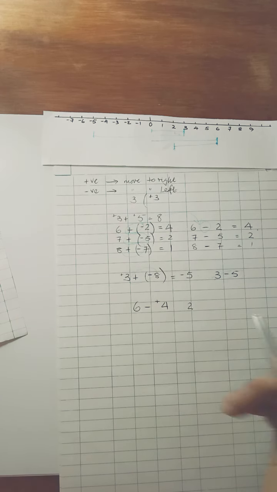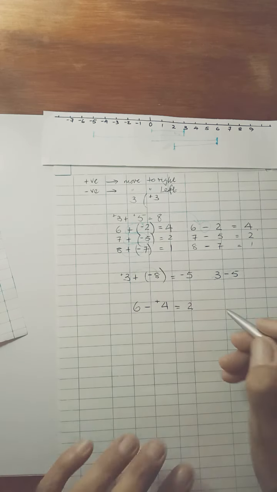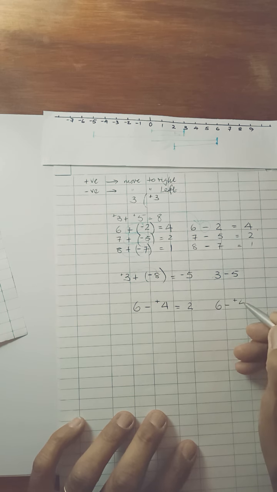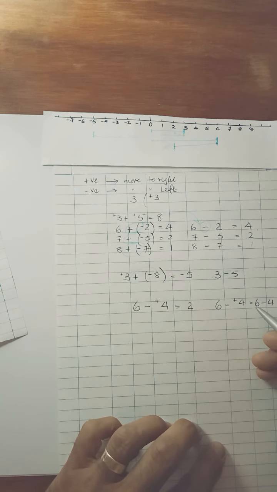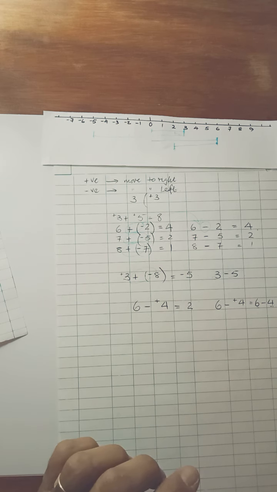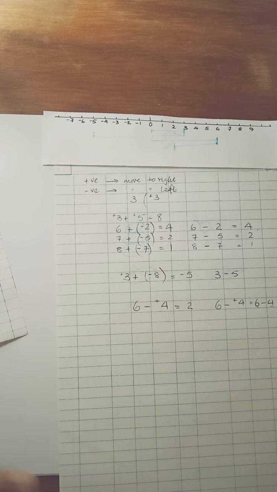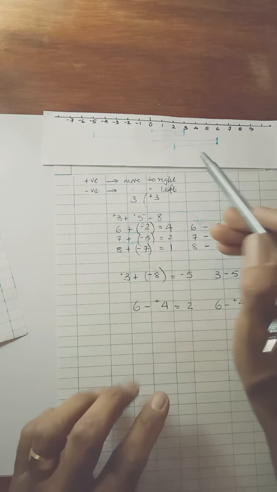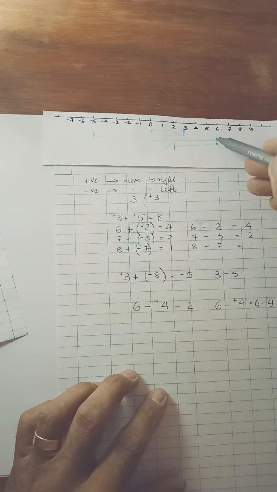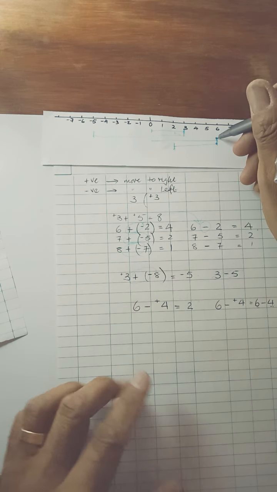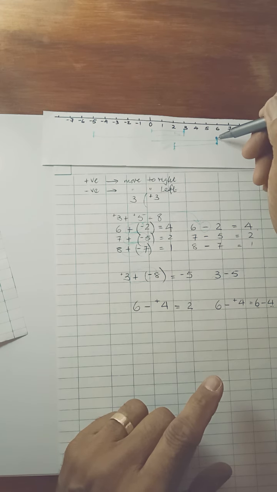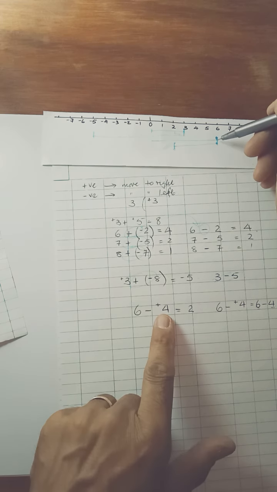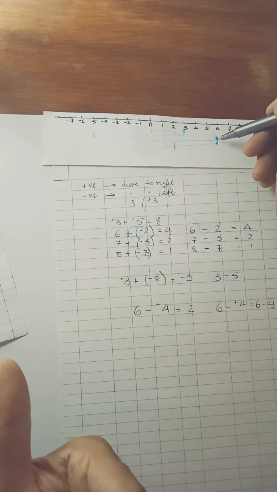Now, with something like this here, you can say, well, look, 6 subtract a positive 4 is really 6 subtract 4. Remember, we don't put in the positive signs, and we know the result of this has got to be 2. We know 6 subtract 4 is 2. So if we go to our number line and we advance 6 places, I know that after I've subtracted my positive 4, I've got to end up there. So how do I get from there to there if I'm subtracting a positive 4? It means I've got to change direction.